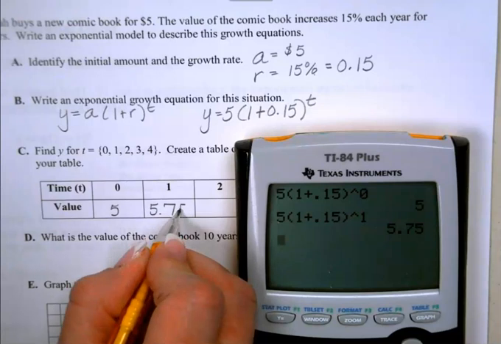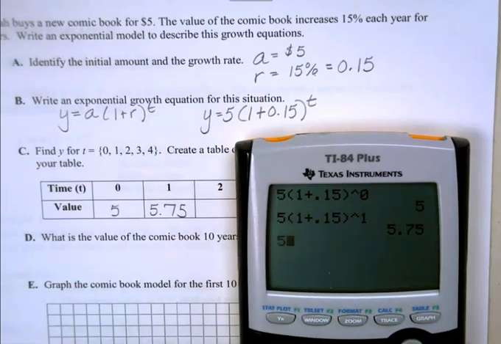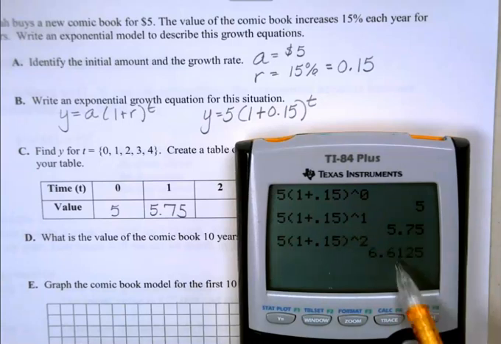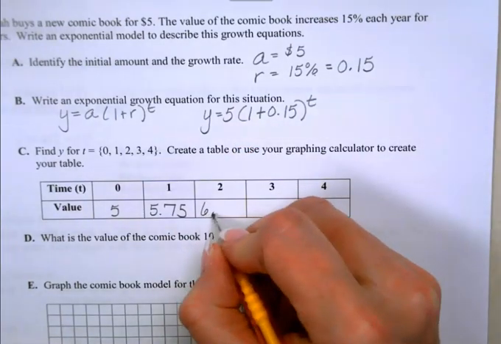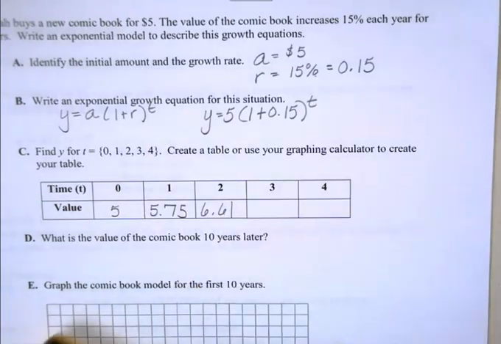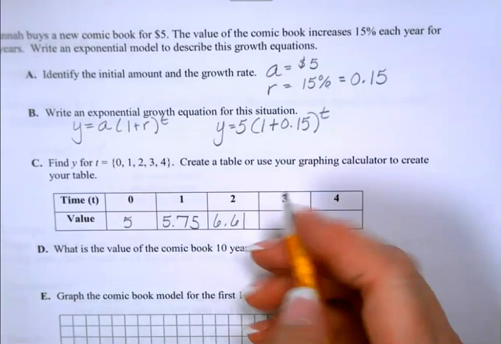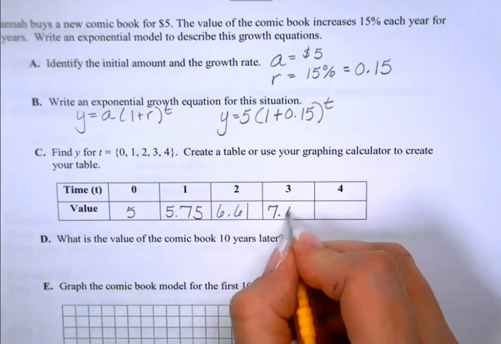If I plug in 2, I'm going to round that to the nearest cent, so it's about $6.61. And then if I plug in 3 and 4, I'm going to go ahead and write those last two answers.